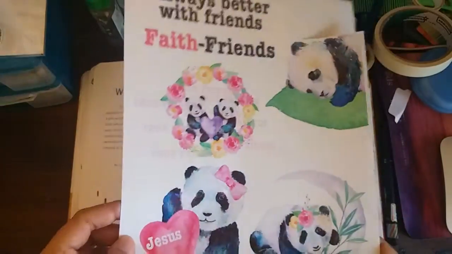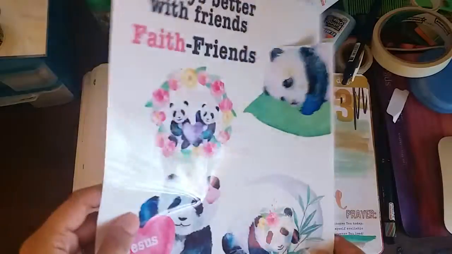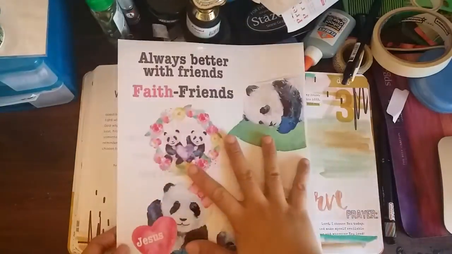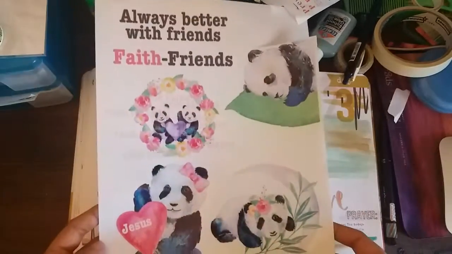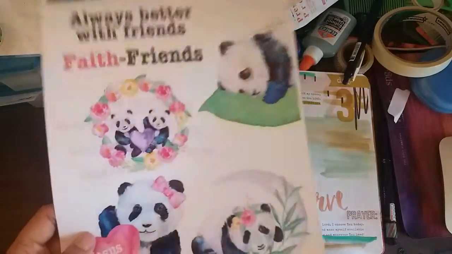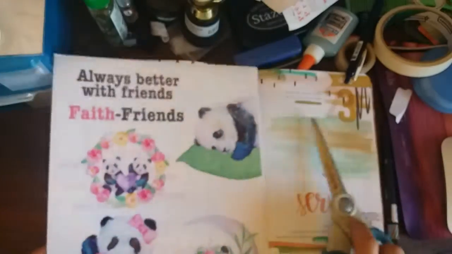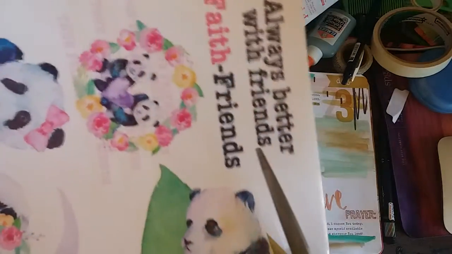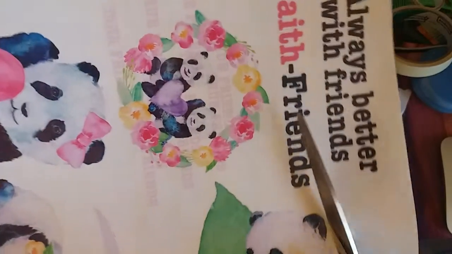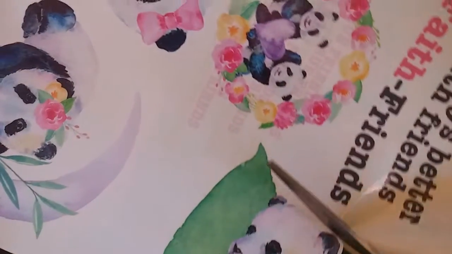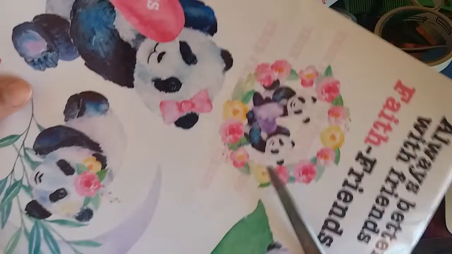So this is how you can use your printables. I printed my printable already and I'm just gonna be using it on my devotional. So if we cut it, you can cut it in any way you want. I'm just gonna be doing fuzzy cutting.